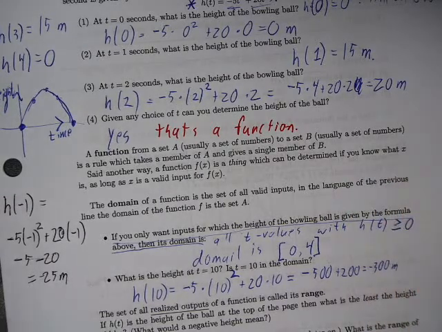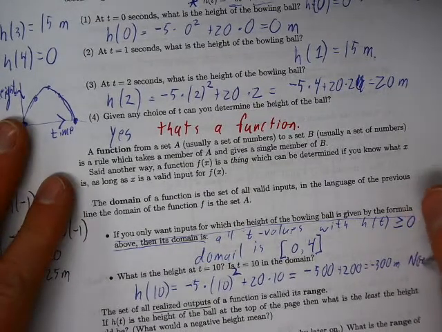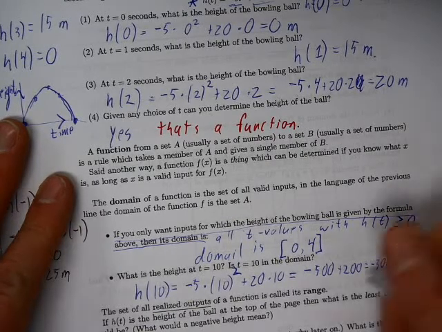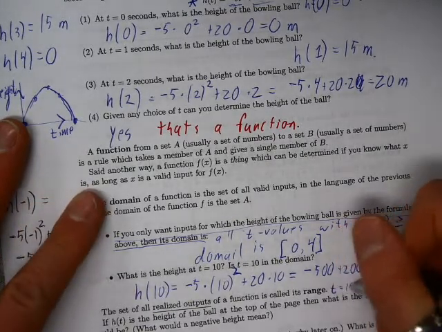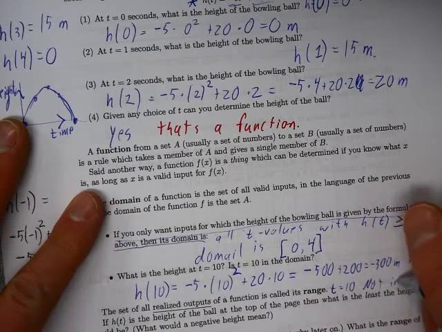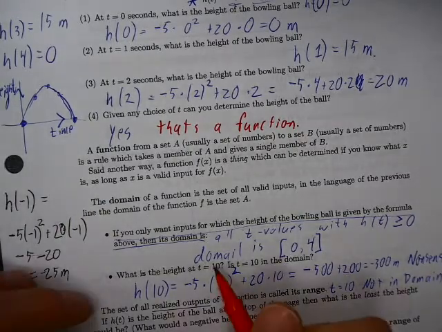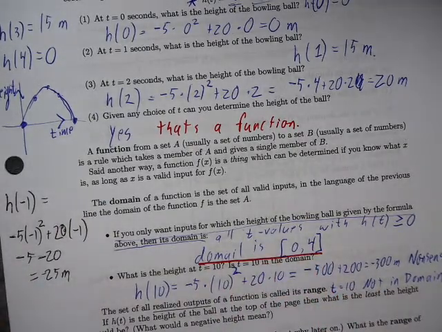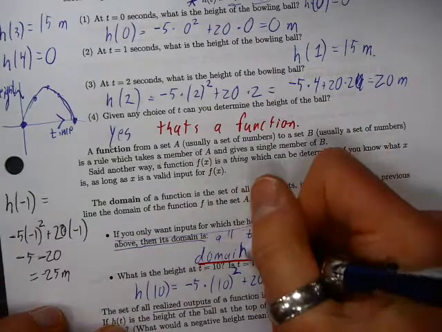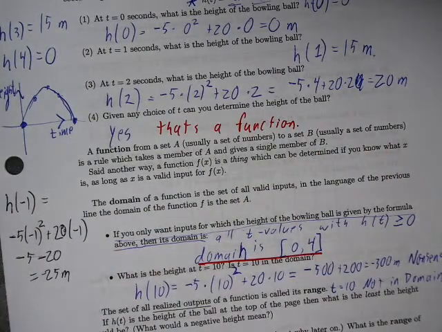So this formula predicts that if we throw the ball up in the air and wait 10 seconds, then the ball will have poured 300 meters into the earth, which, again, is nonsensical. So we'll just correct this by saying t equals 10 is not in the domain, which is why we demanded that the domain should be 0 to 4. Any questions so far?